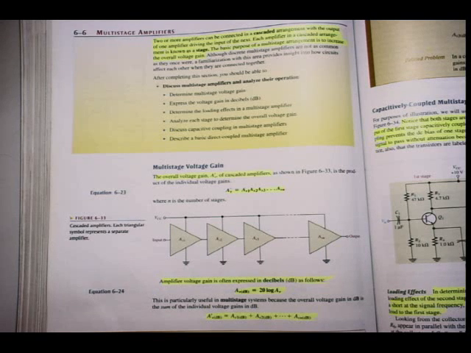Alright, first heading there, multi-stage voltage gain. How is it determined? I have to determine the voltage gain of each stage of my amplifier, as you can see there in that specific figure on that page, figure 6.33. And once I've determined the voltage gain of each stage, then I just multiply each stage with each other to get the overall voltage gain, which is A accent V. That's the overall voltage gain.